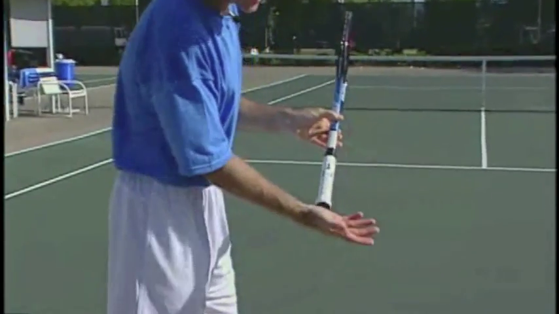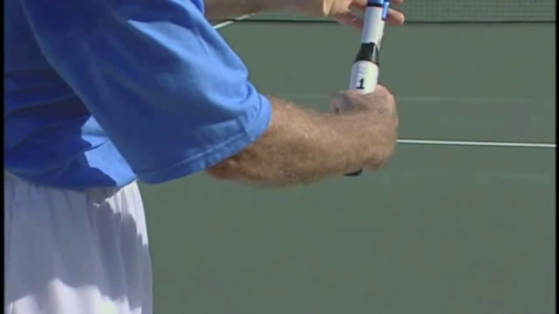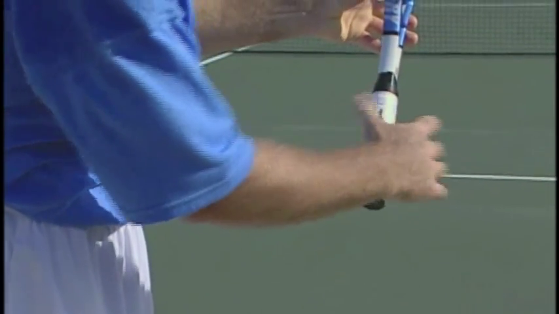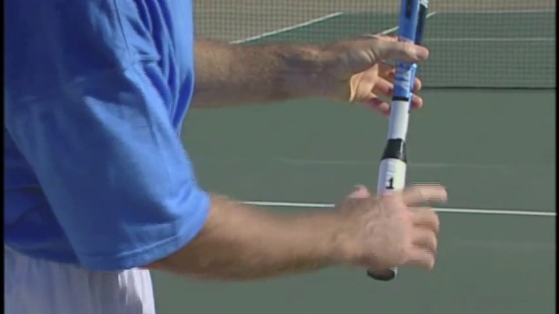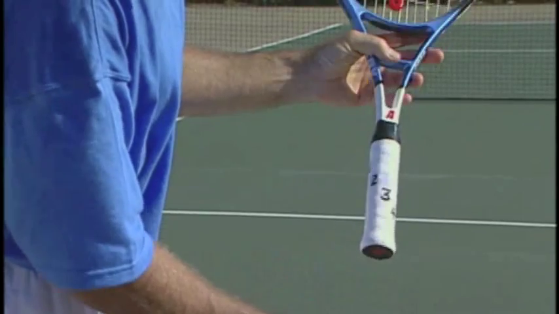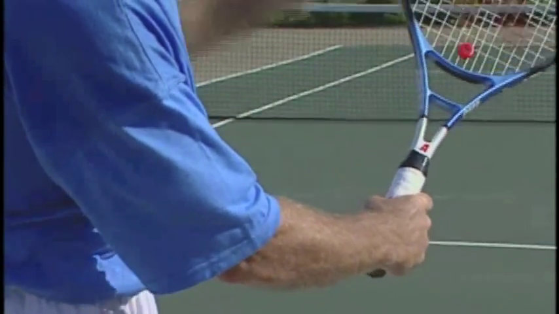For an Eastern forehand, we're going to put the X's on number 3. Then for an Eastern backhand, the X's would be on number 1. Now for a semi-Western forehand, we're going to put the X's on number 4. And notice how the racket face is closed.